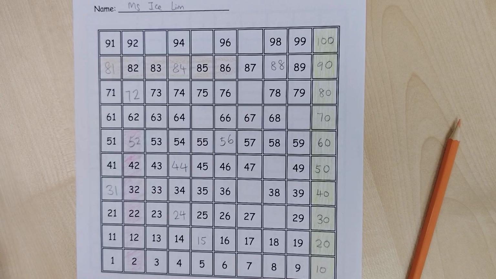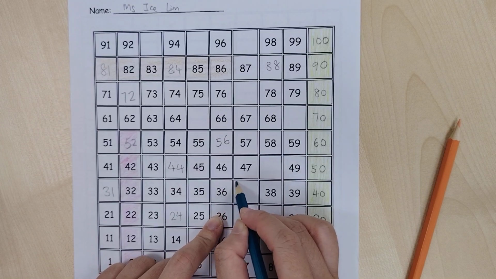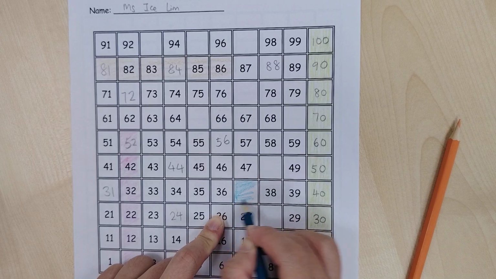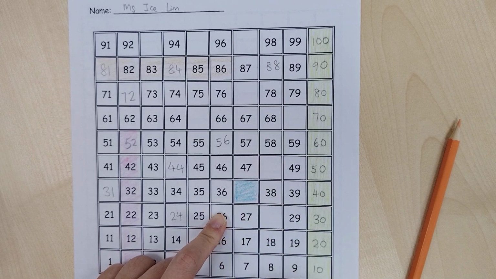Alright, let's check out other patterns. The one pattern that says 1 more, 1 less, 10 more and 10 less. Look, I'm going to use blue color. Let me pick the blank here. I'm going to color the blank here. It's a missing number. And the clue to this number here lies in the numbers around it.